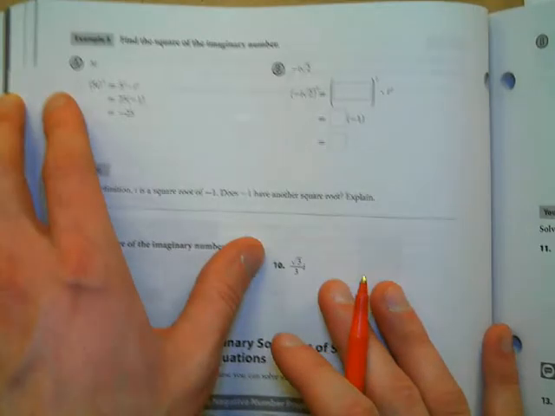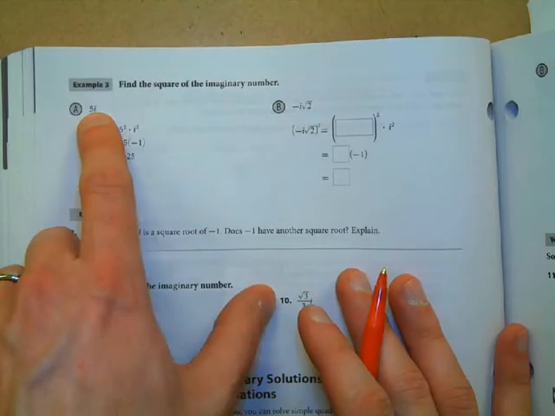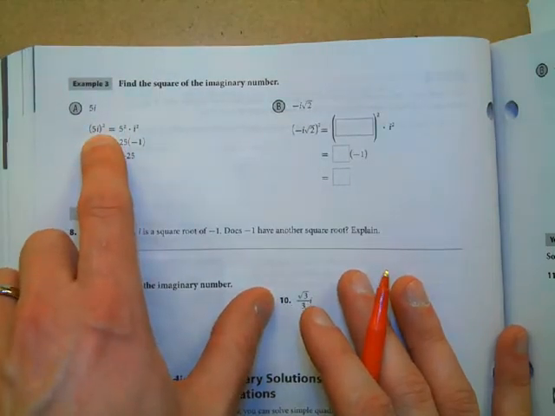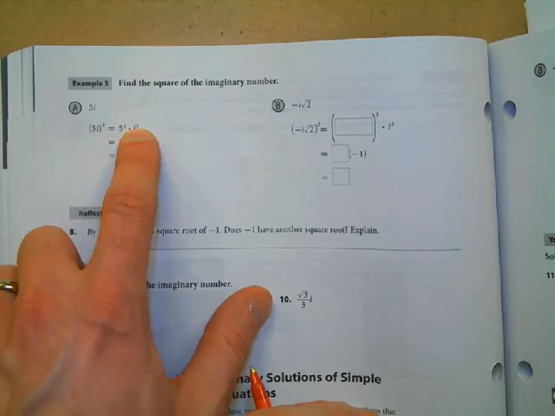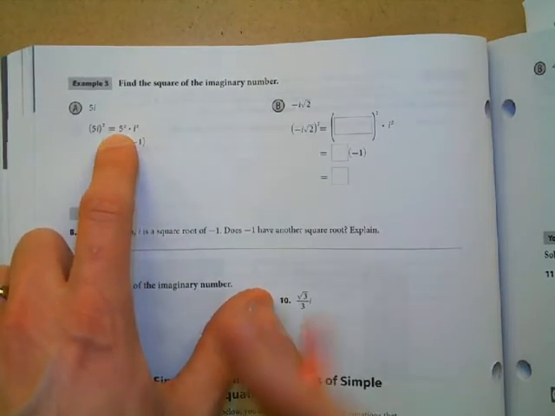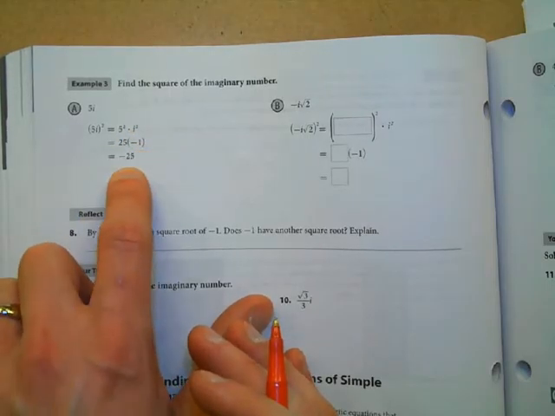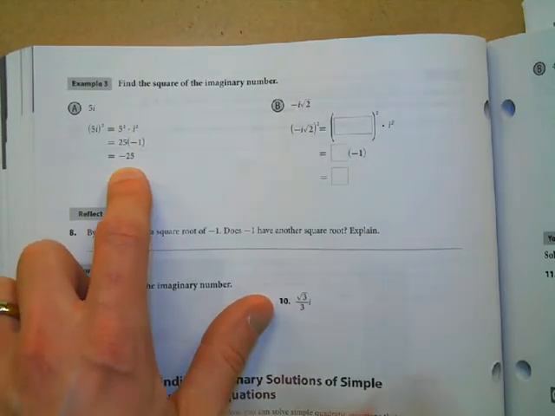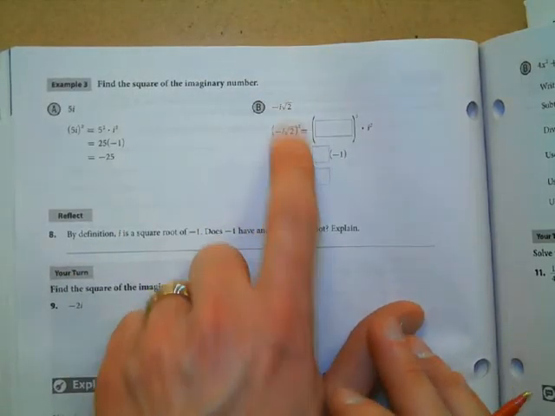Okay? Here, negative i root 2, we're going to square that. We already have the i squared there. We're going to make this negative root 2. What happens when you square the square root of 2? It's just 2. So we have 2 times negative 1, negative 2. Okay, easy.